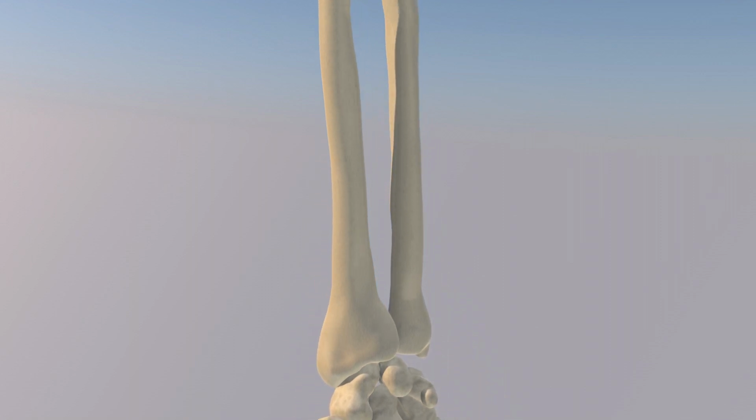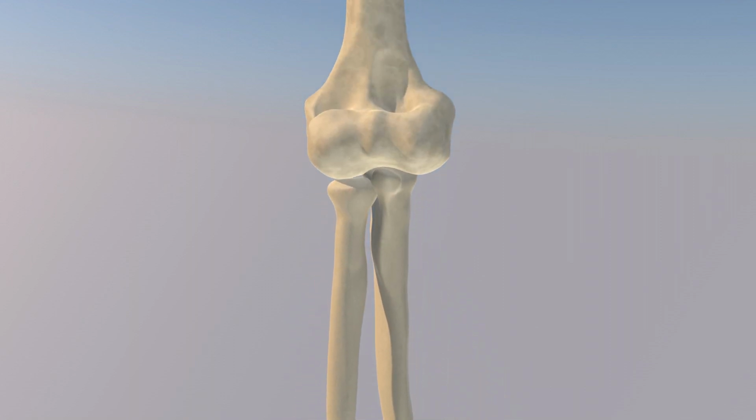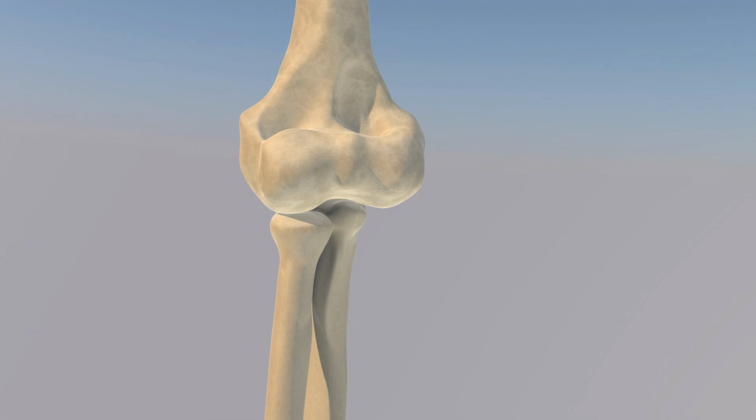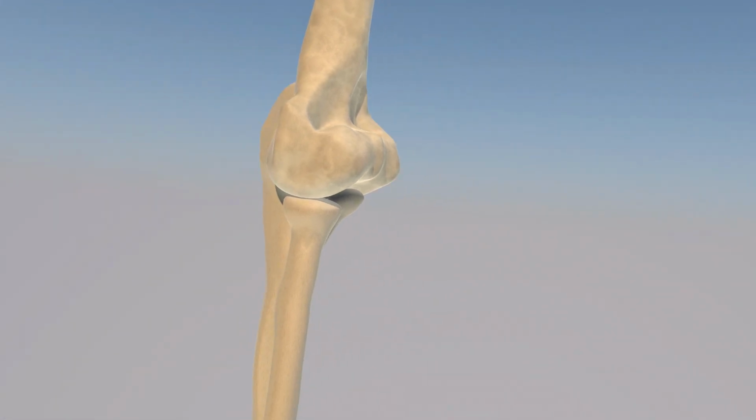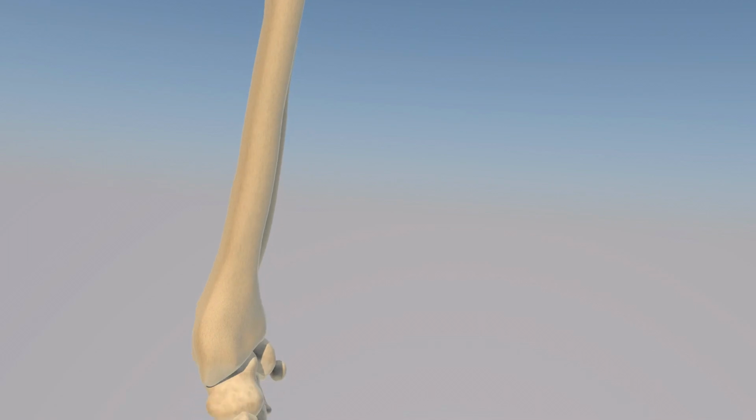Here we're going to review some of the anatomy of the upper extremity. We're just going through the hand, wrist, forearm, and here we can see the elbow. Here you can see an oblique view of the elbow joint with the coronoid fossa and the radial fossa on the anterior aspect of the distal humerus.